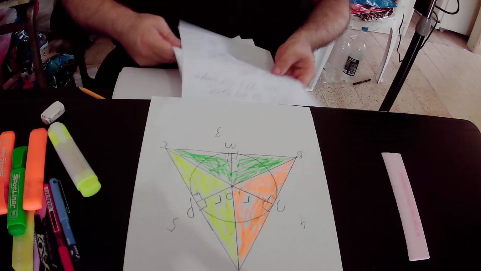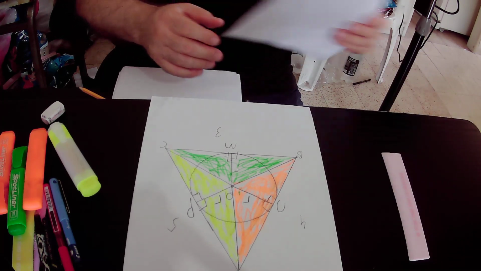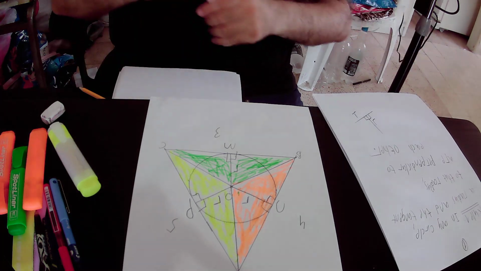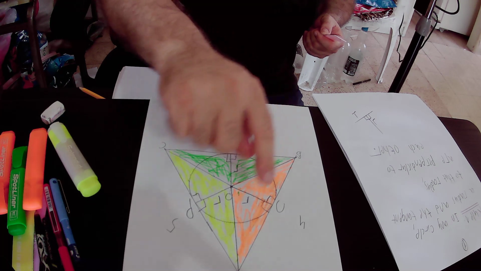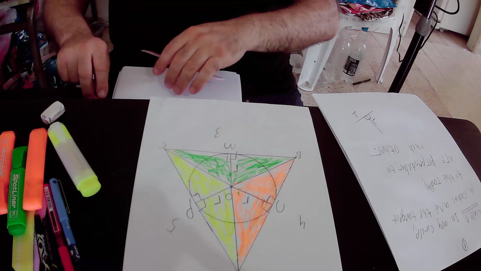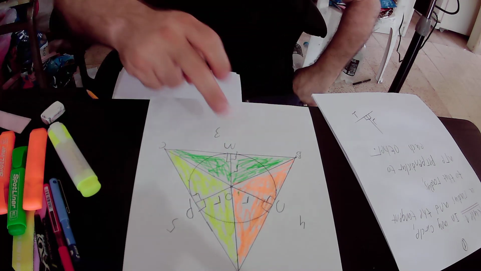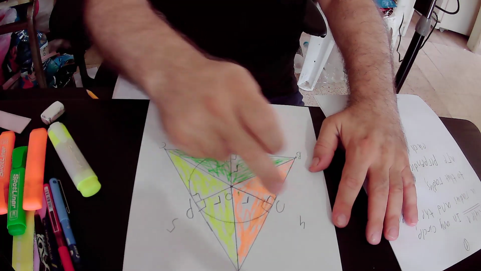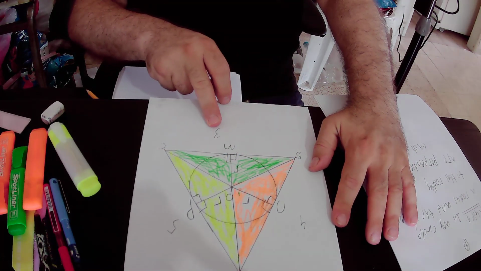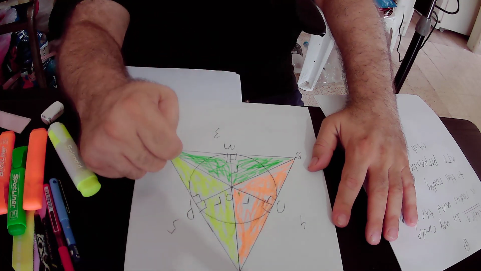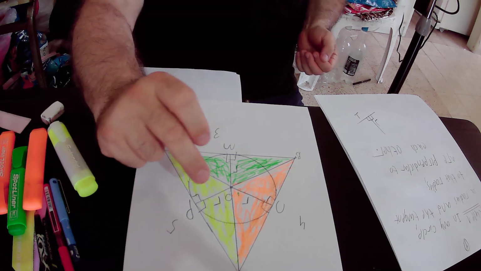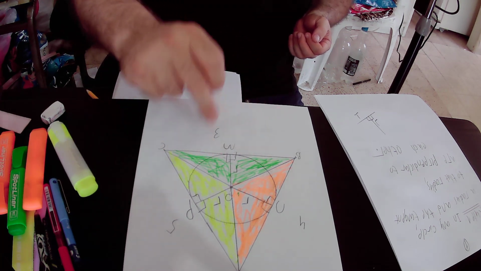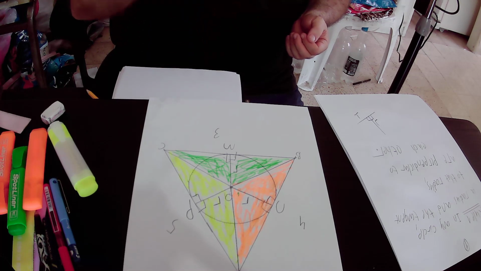Actually, we wanted to find out the radius of the circle, this circle enclosed in triangle ABC. We know that side AB of triangle ABC equals 4 units, side BC equals 3 units, and side AC equals 5 units. And inside the triangle we have a circle, and we want to find out the radius of this circle.